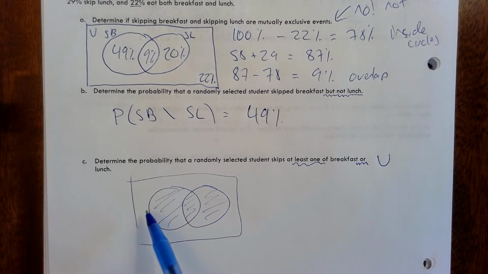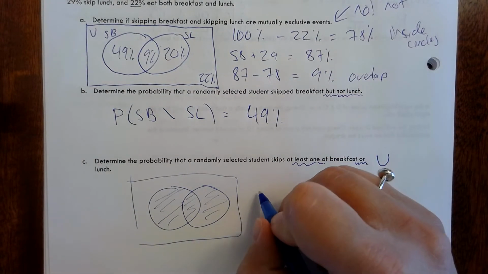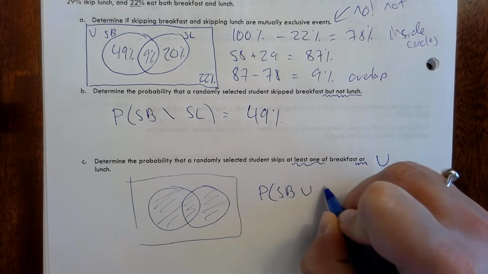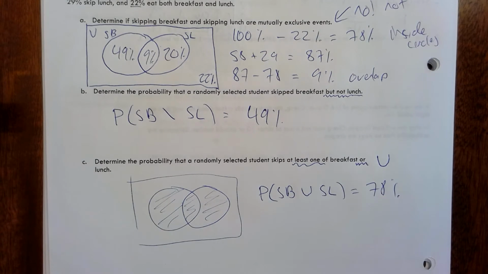So I'm actually talking about the entire circle-y area here. And I've already figured out that that should be 78%. So let's use some notation. Skip breakfast or skip lunch, 78%. Beaut.